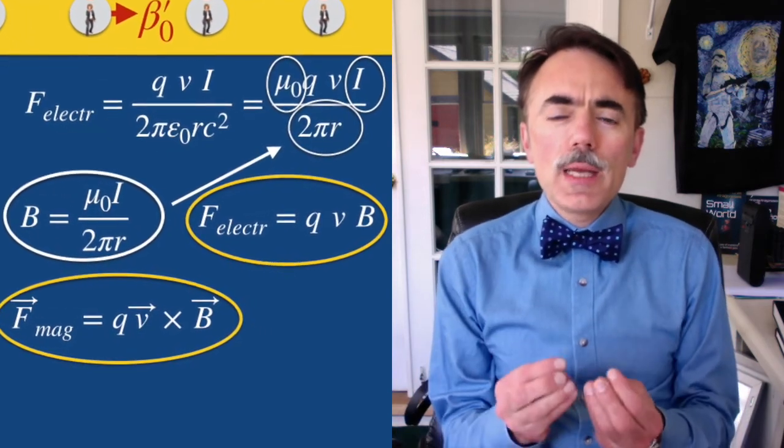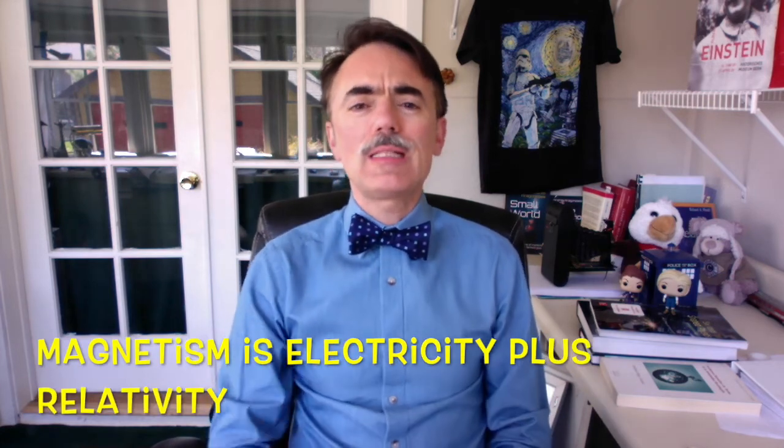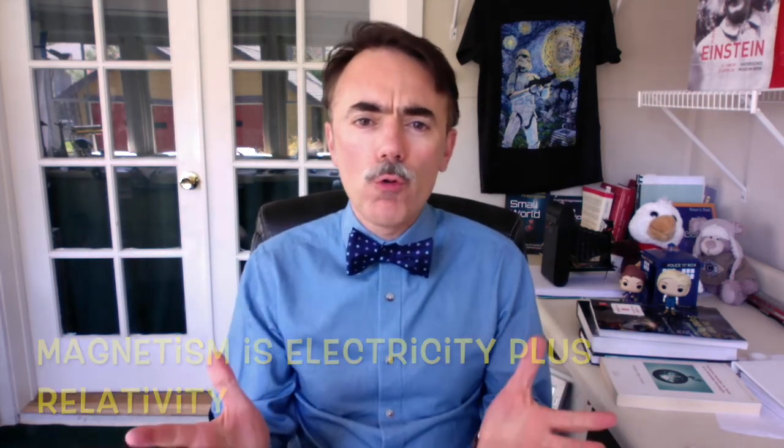So we see that the magnetic force is in reality the electric force disguised under relativity. Magnetism is just electricity plus relativity. There is no magnetic force, only electric force and relativity. Electric fields transform into magnetic fields and vice versa. So magnetism is just electricity running very fast.